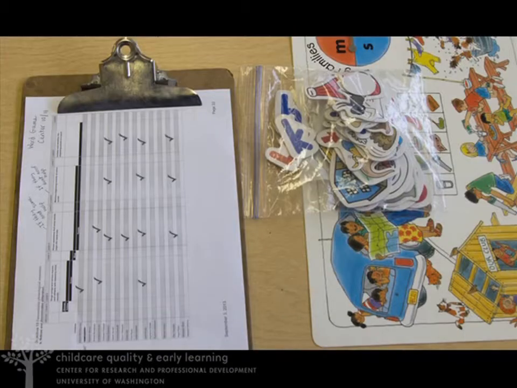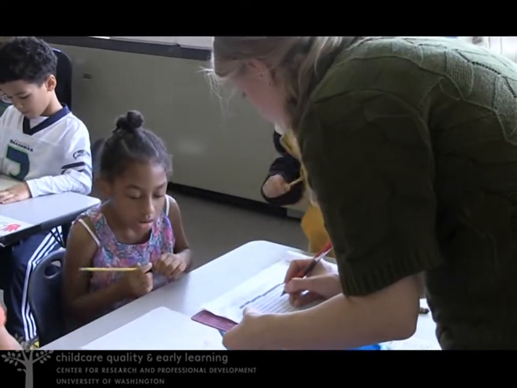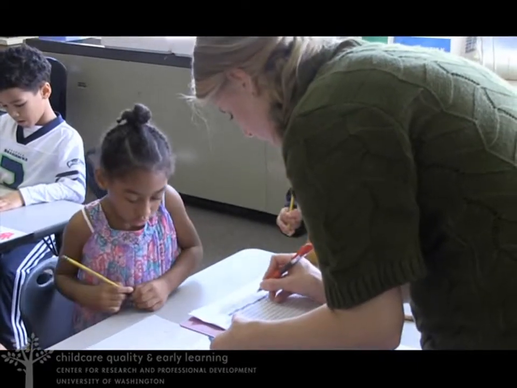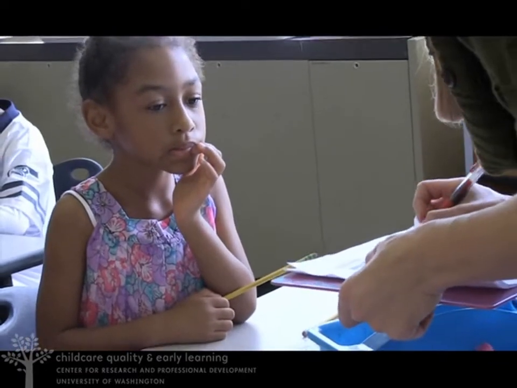I use the on-the-spot recording tool. So it prints off with all their names on it. It's very easy. Let's say I happen to see somebody use a multisyllabic word during the middle of the day. I just remember that, oh, that's a great word, and then I go over to the clipboard that I keep up front, and then I have that objective met for that student.